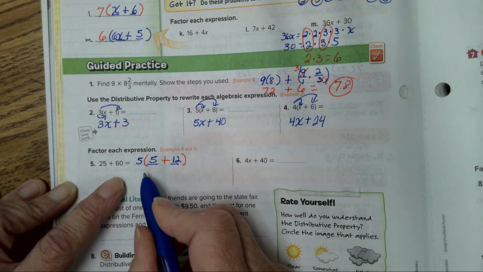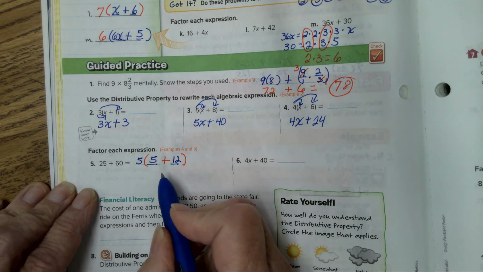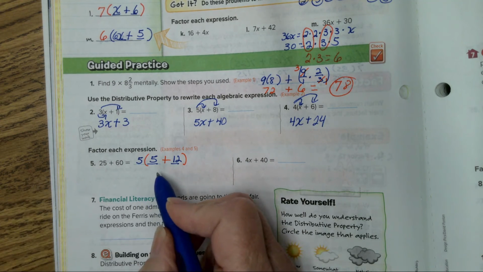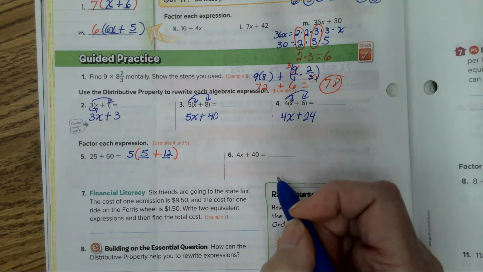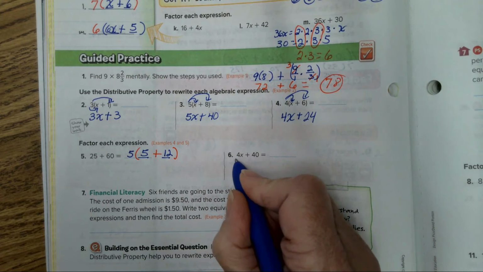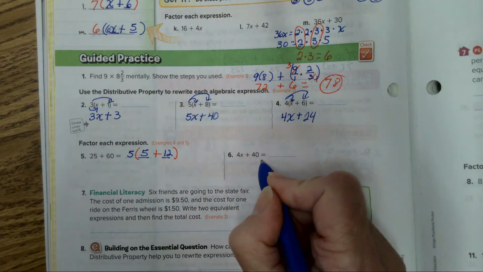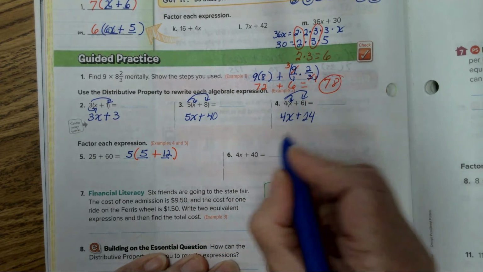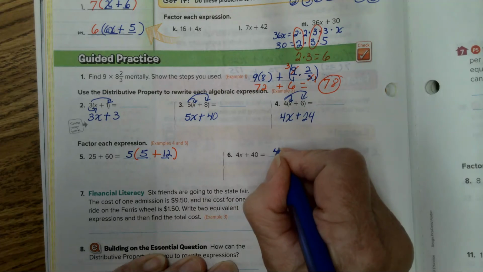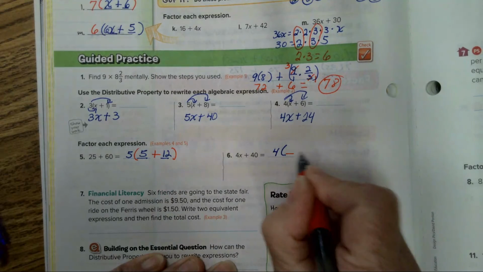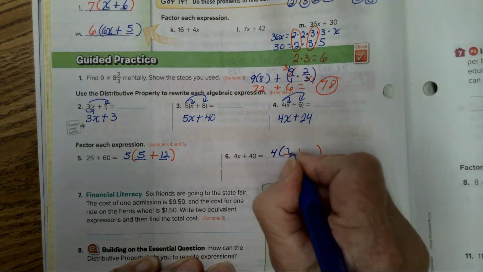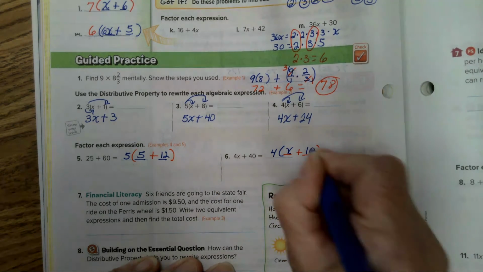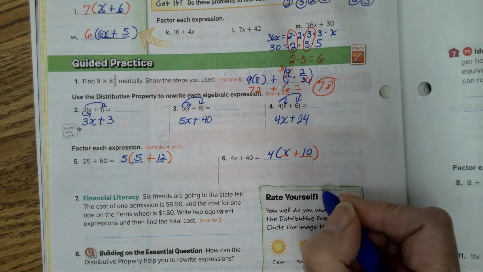So if you wanted to rewrite this using the distributive property or factoring it, this is what you're going to write. In number 6, what's the largest number that can factor between 4x and 40? Well, I know that 4 can divide them both. So 4 times something plus something. 4 times x is 4x, and 4 times 10 will give you 40.